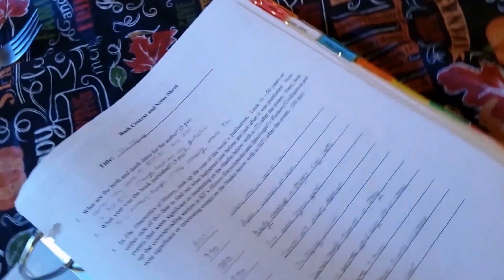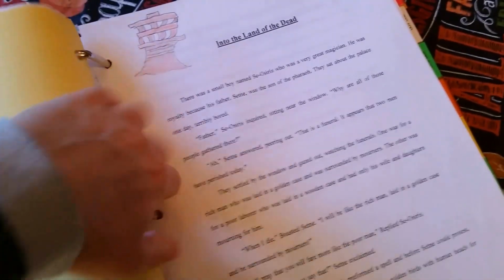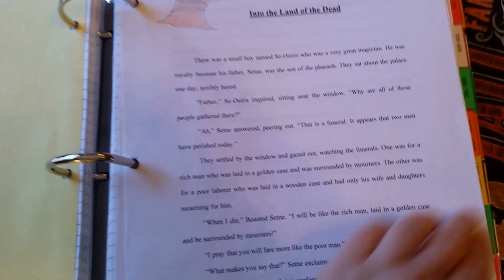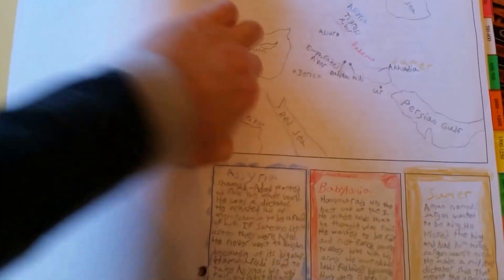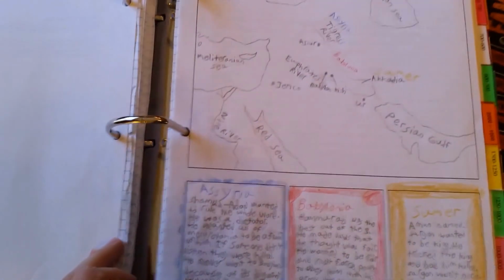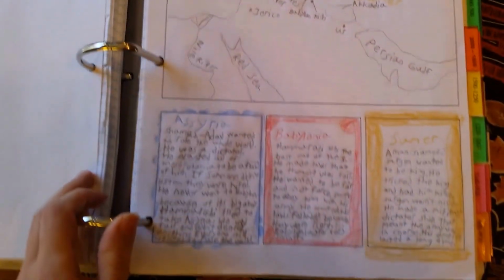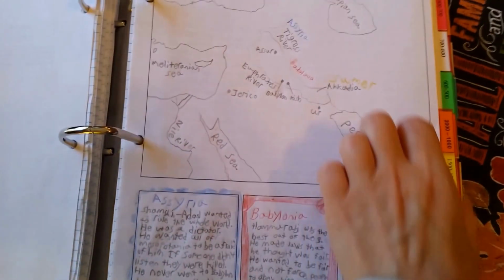And as she learns about something in history, it goes into her book of centuries. So she's got all sorts of things in here, reports that she has written, and little activity pages that I made for her. She drew this map and then wrote information about what she learned. There's map work in here. So just all kinds of stuff that she wants to file in here.